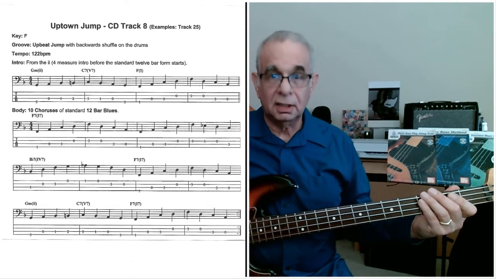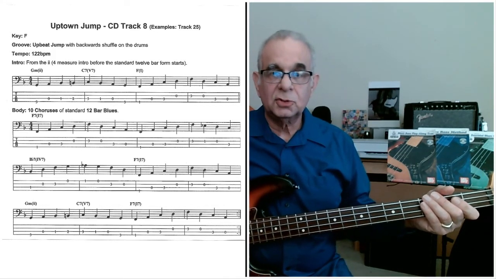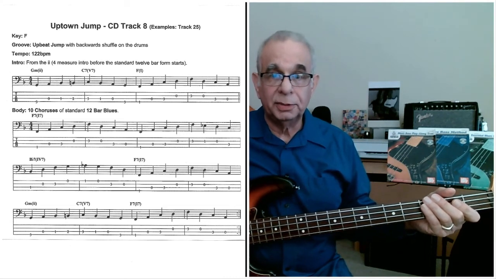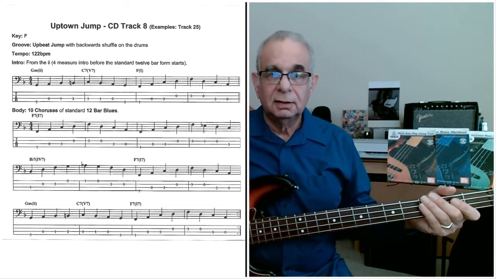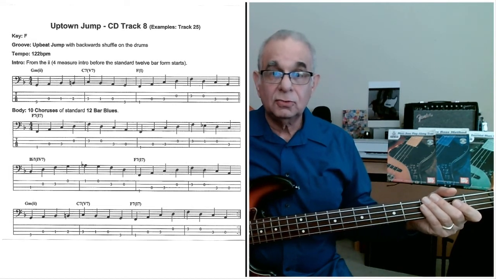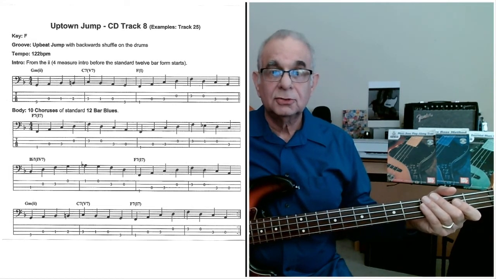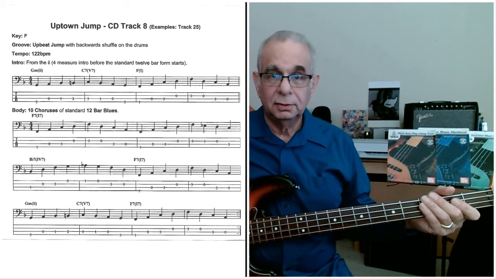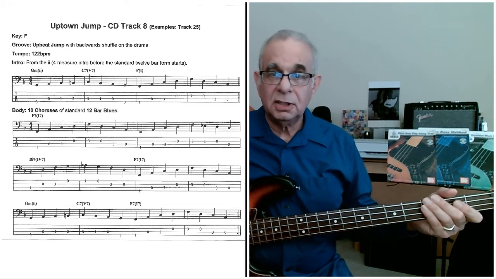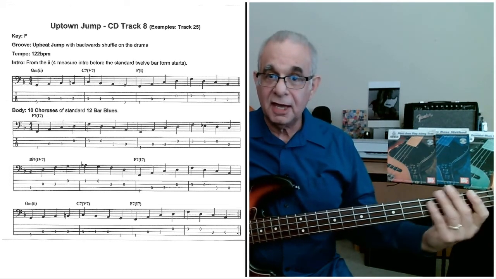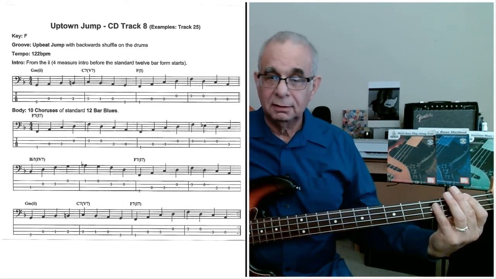On the document that's in the split screen and that hopefully you have open and sitting there in front of you on your music stand, the intro starts on the 2 chord. Now, it doesn't matter what key we're in. In this case we're in the key of F, 1 flat.